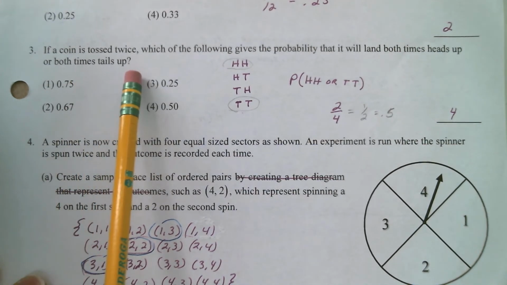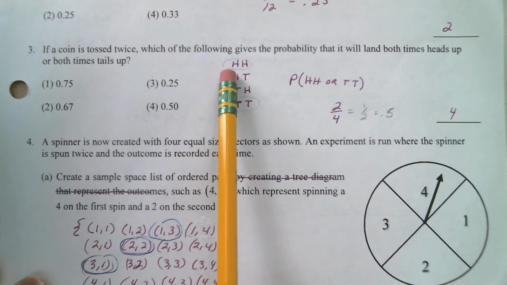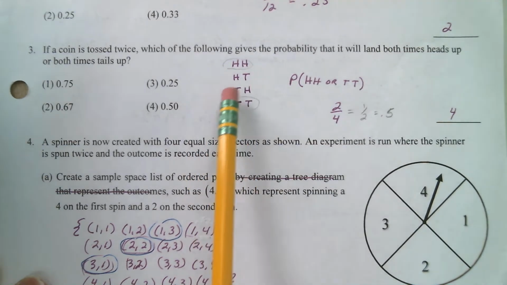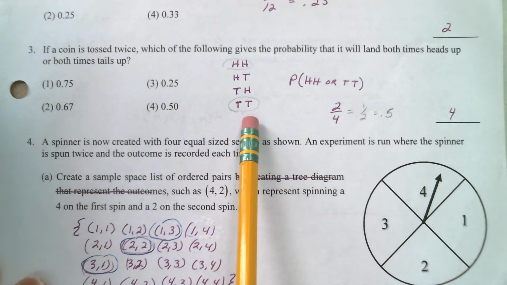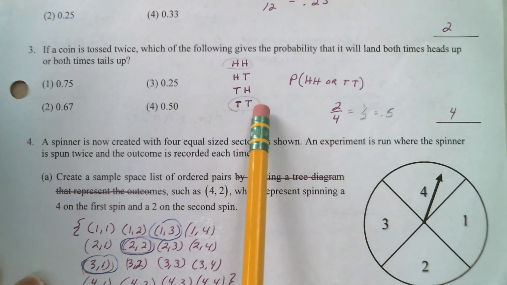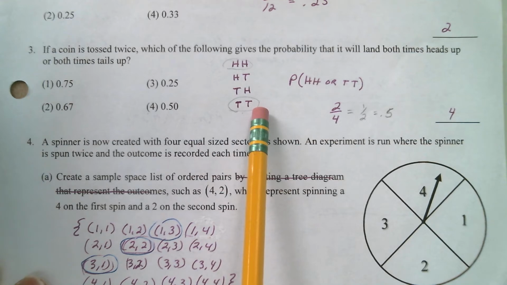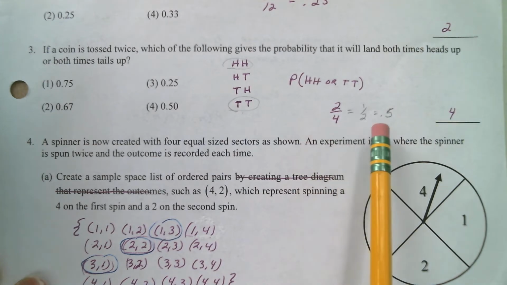if a coin is tossed twice, which of the following gives the probability that it will land both times heads up or both times tails up? So if you're tossing a coin twice, the possible outcomes are head followed by head, head followed by tail, tail followed by head, or tail followed by tail. So there's 4 possible outcomes. And 2 heads or 2 tails, that would be 2 out of the 4, which is equivalent to 0.5.